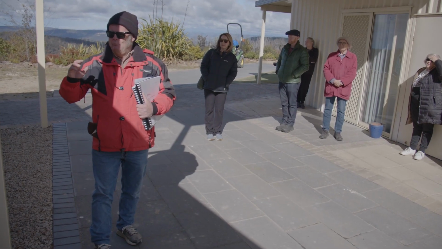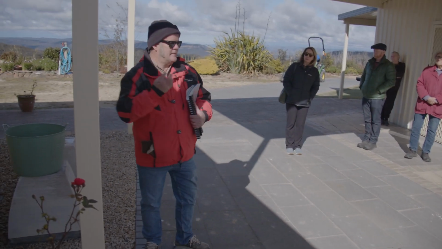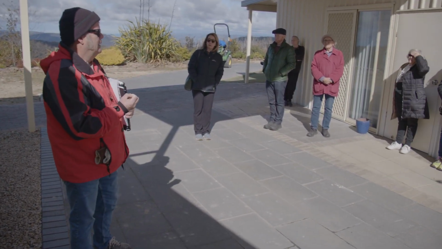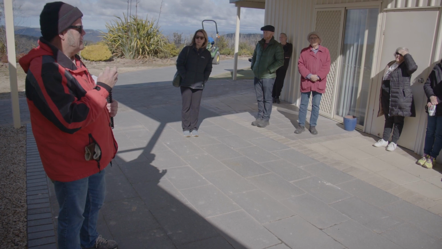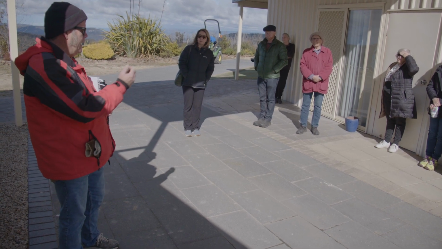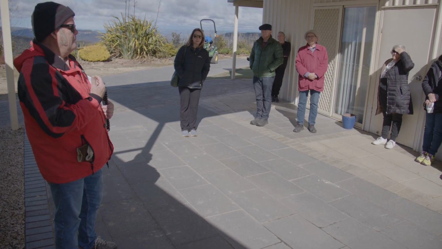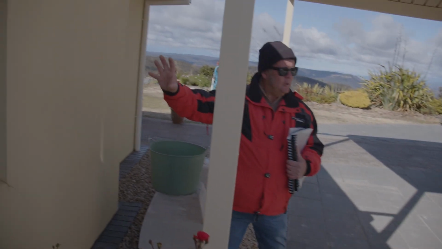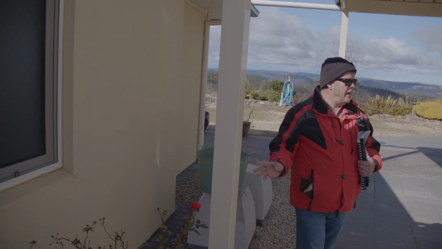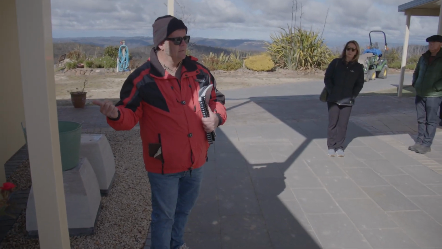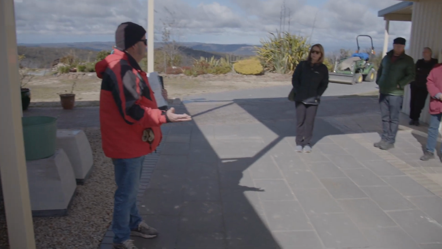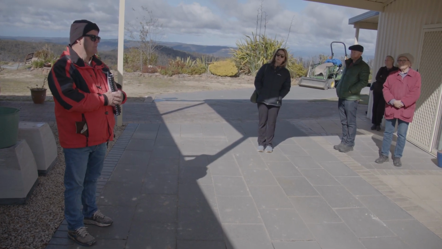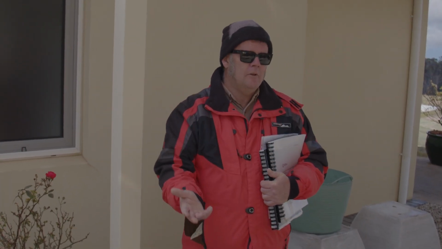The reason windows are vulnerable is glass is very fragile, as you would expect. It gets affected by heat, radiant heat, and by direct flame, and it'll crack. Once it cracks, we've now got an entry point into the house. And once you've got that, embers go into the house and burn the house down from the inside out. And that's probably the most common way that houses burn down in bushfires. People say, I've got a brick house, how did it burn down? It burnt down from the inside out. Embers got through the glass.